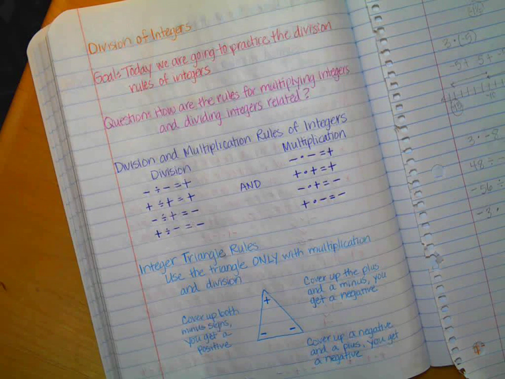You will have some practice problems written on the board in the morning that I will have you try. And don't forget, you can use your helpful triangle to help you figure that out.